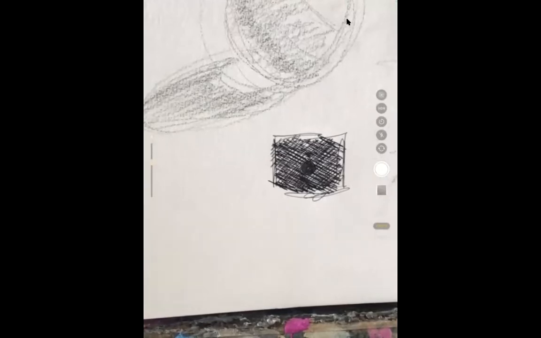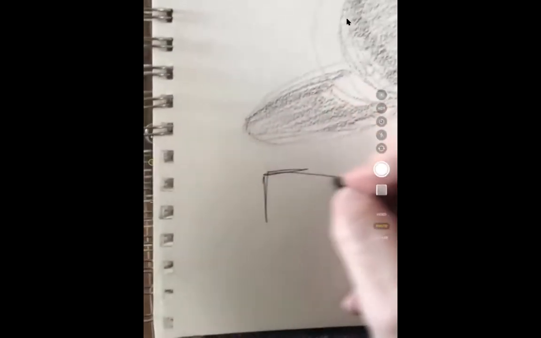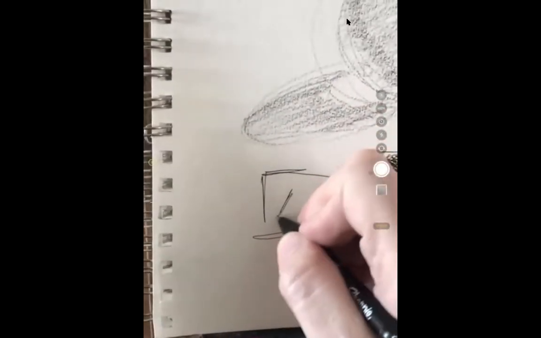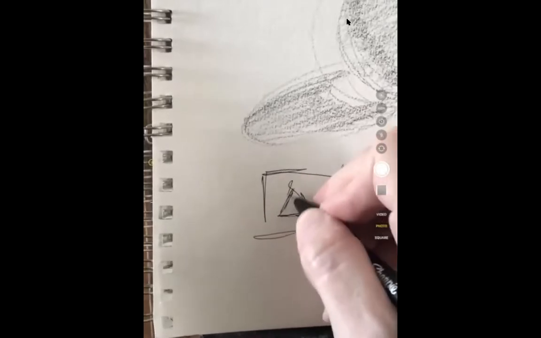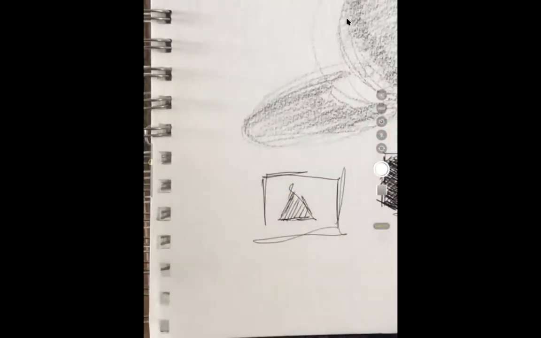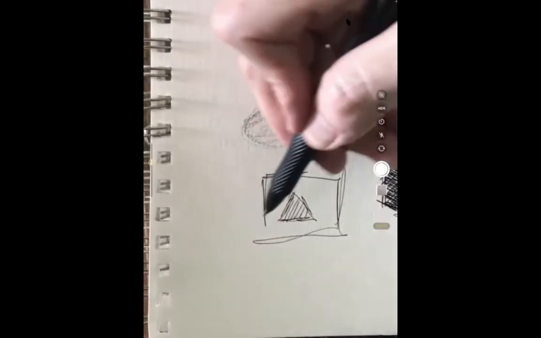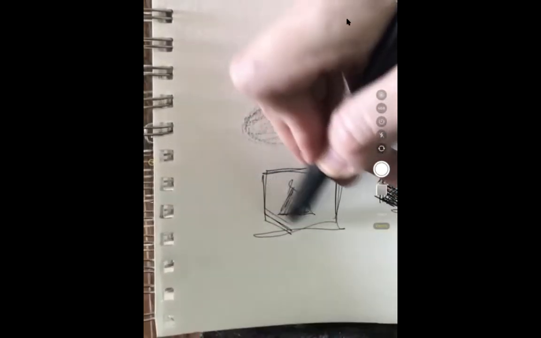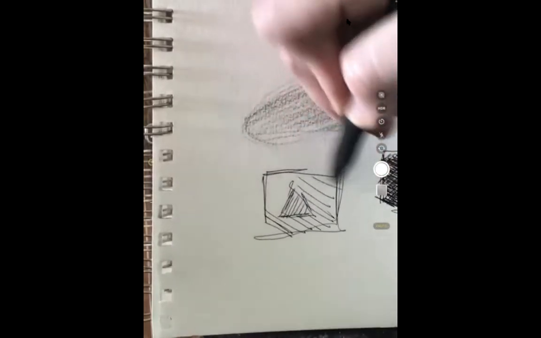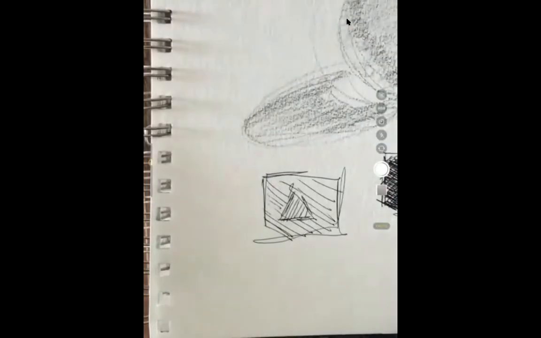Now here's a square, here's a triangle. This is the value of the triangle. And then around the triangle, I place a lighter value. Well, now the triangle looks darker than the background.